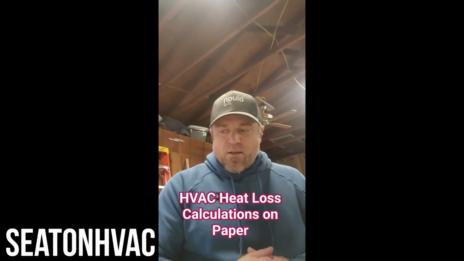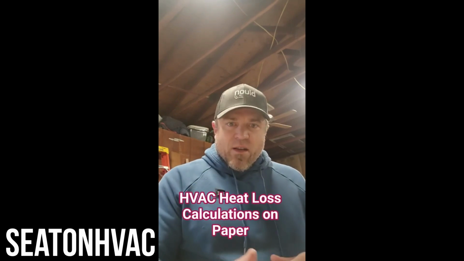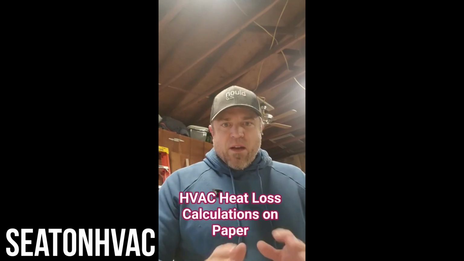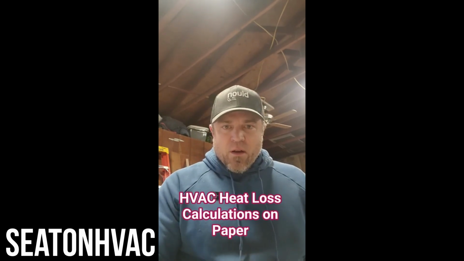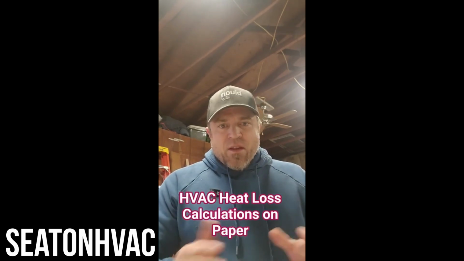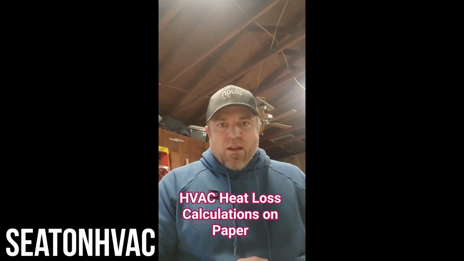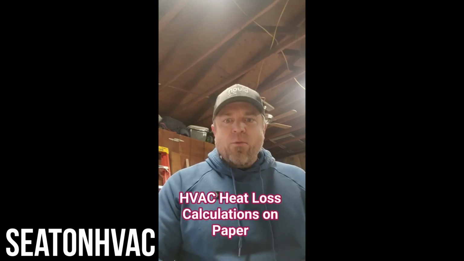So tonight we're going to do something fun. I printed up some information. We're going to go through step by step how you can do a Manual J heat loss and gain analysis on a home, just doing it by paper, doing the math. And I think it's a good thing to do if you're just starting out in HVAC before you start using these computer programs, let them do everything for you.